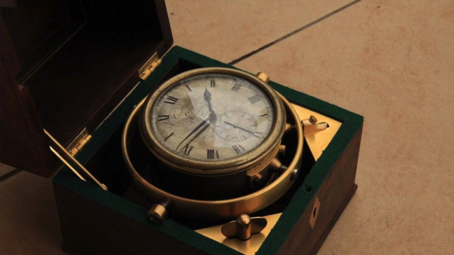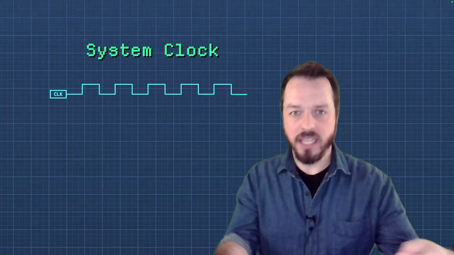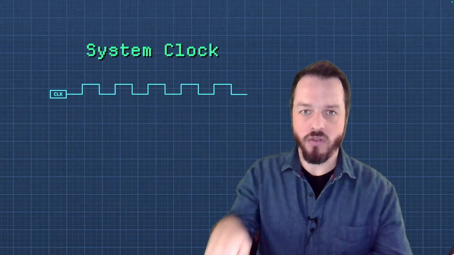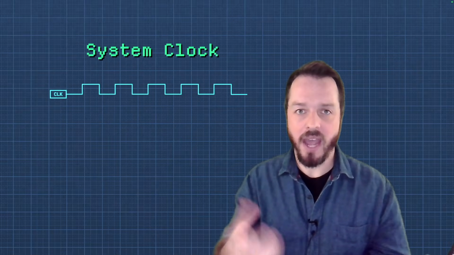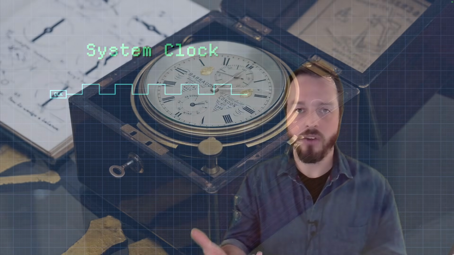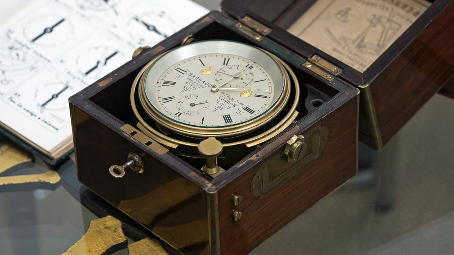You have almost like a gimbal, so it doesn't matter how much you go left or right or how much you shake the ship, that thing keeps in balance, and the little spring inside is okay. You keep having that consistent and accurate frequency, that rate of change keeps being the same, so you can keep time.